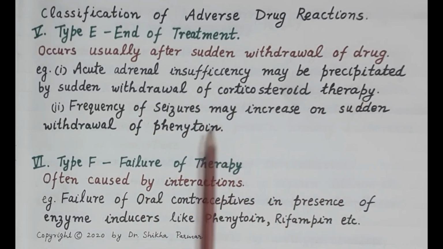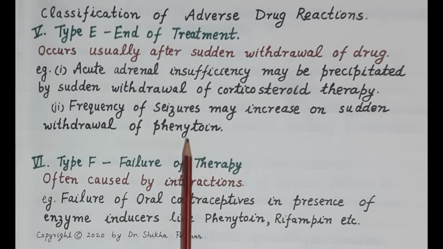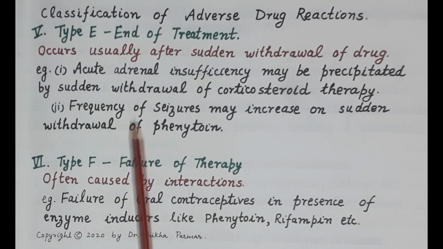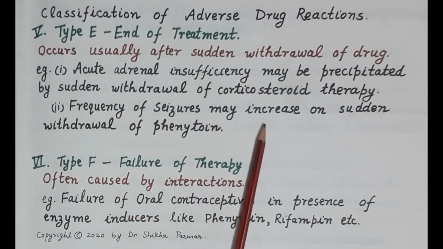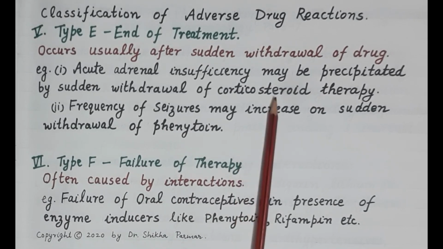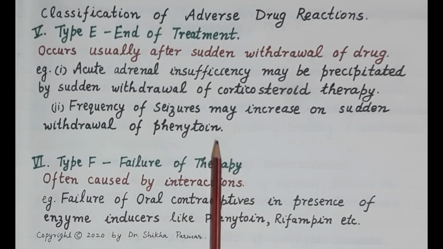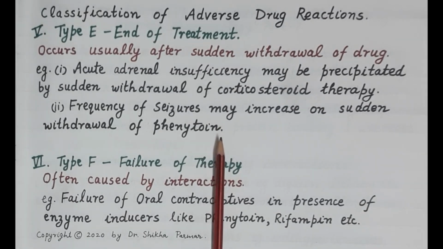Then another example is the use of phenytoin in the treatment of epilepsy. Frequency of seizures may increase on sudden withdrawal of phenytoin. So, drugs like corticosteroids and phenytoin should be gradually withdrawn. They should not be suddenly withdrawn at the end of the treatment.